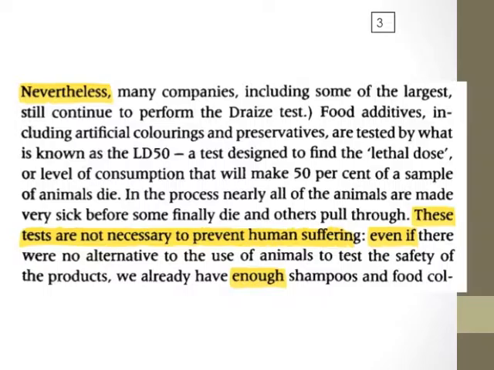Now, when we come across a list of examples, we have to pay attention to what comes after the list, which is going to comment on the significance of the examples. So what follows, the payoff of going through the examples, is this, namely that these tests are not necessary to prevent human suffering. And what this does is reinforce the preliminary conclusion given in the previous paragraph. And what follows seeks to strengthen it more. It says that even in the case in which the experiments were indispensable, in the case of shampoo or food colorants, there are already enough on the market, etc.